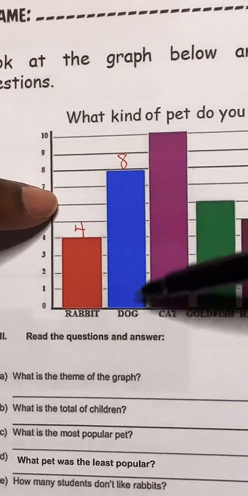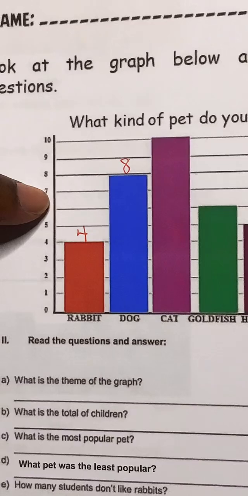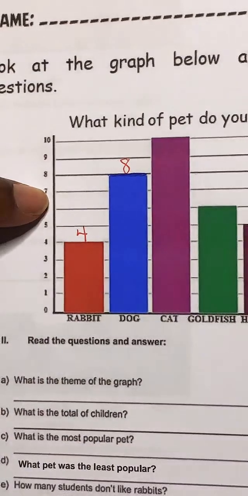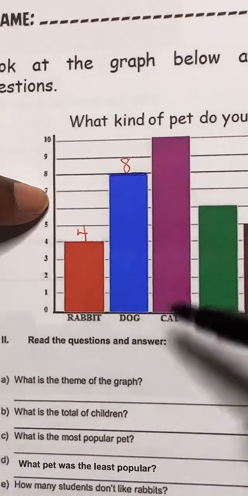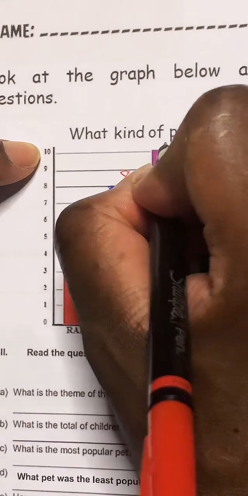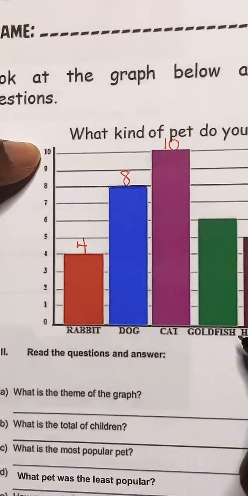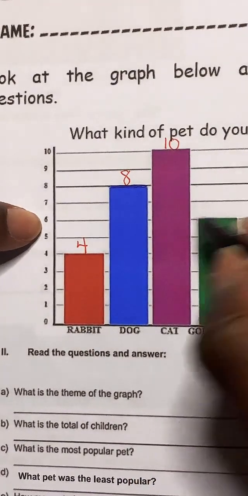So I have a feeling that dogs, and actually, I'll even help them out. We all need a little bit of assistance once in a while, right? So let's just say that's going to be 8. There we are. All right, so cats goes up to 10. Goldfish going up to 6.